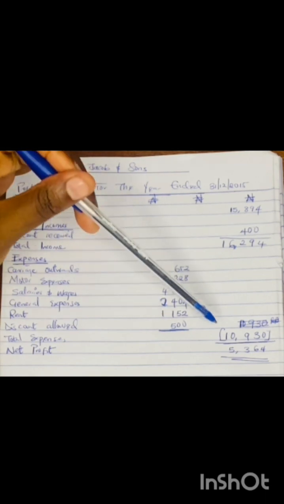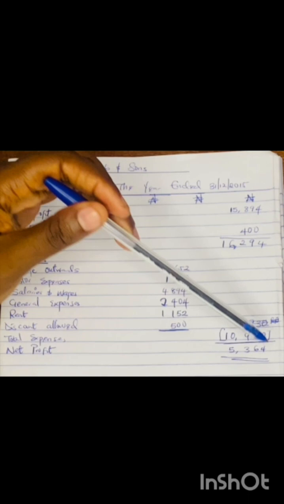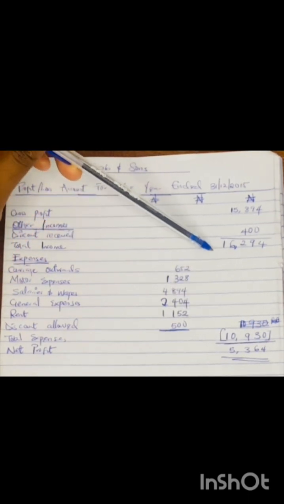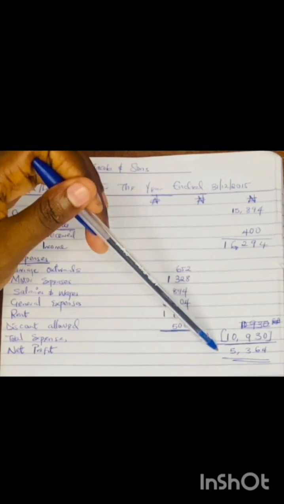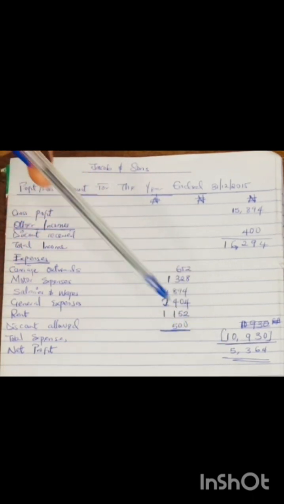Now when we less, we bring in our bracket. When we less our total expenses from our total income, then we get our net profit for the year. So with this, we've come to the end of the profit and loss account, this section.